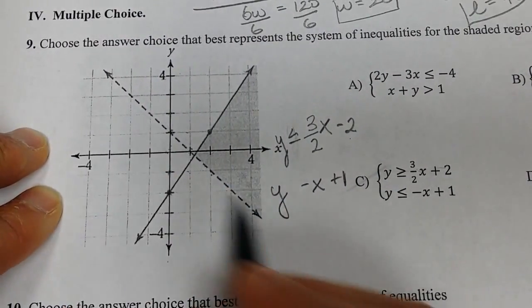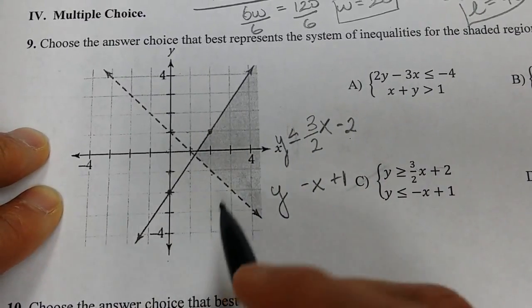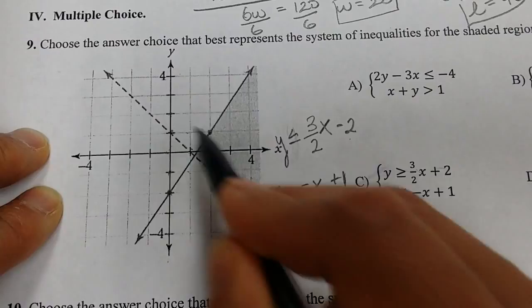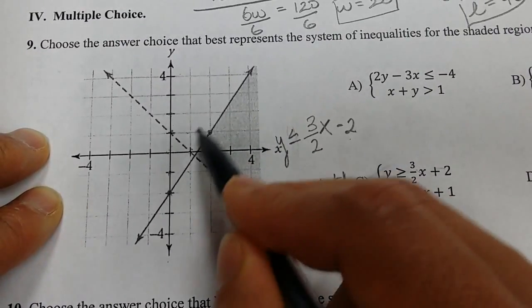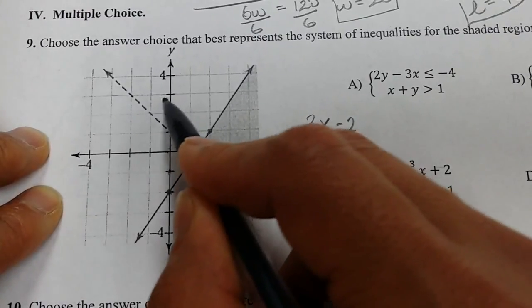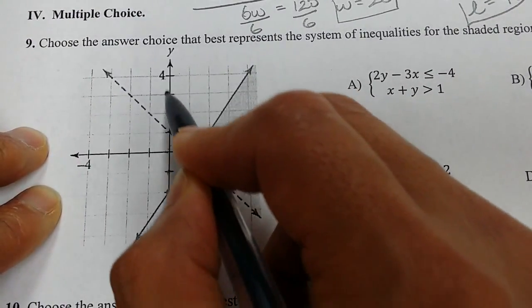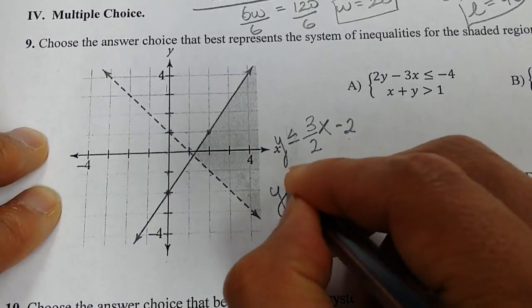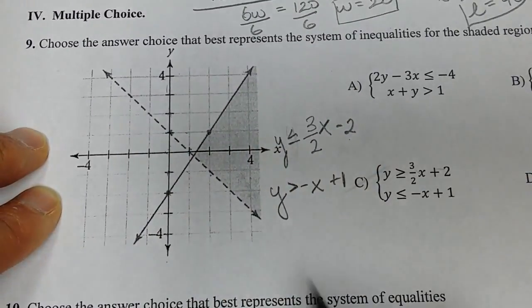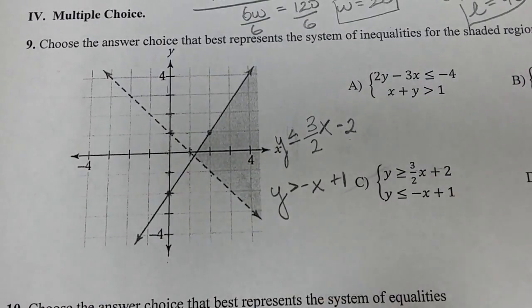It's a dashed line. I know that from looking at the graph. Now, it's shaded to the right of this dashed line. So if you shade to the right of this line, the y values are going greater, right? It's going up. So that's y greater than. No line underneath here because it's a dashed line.